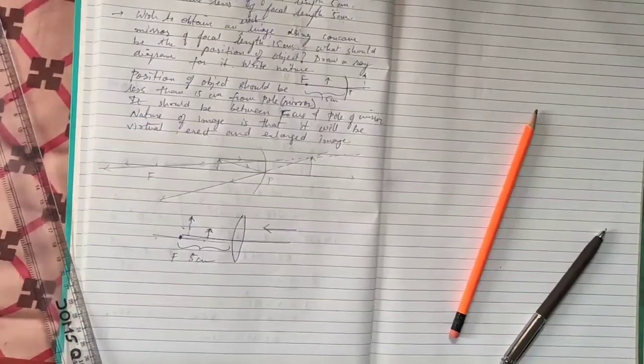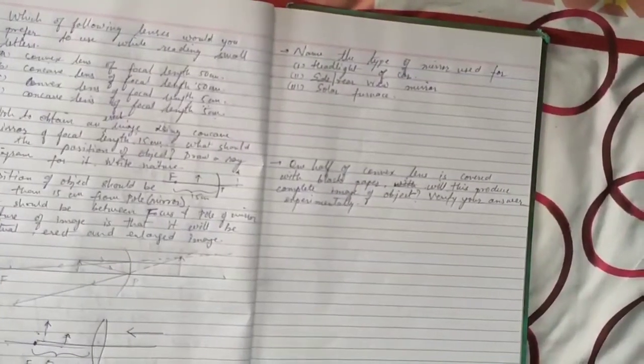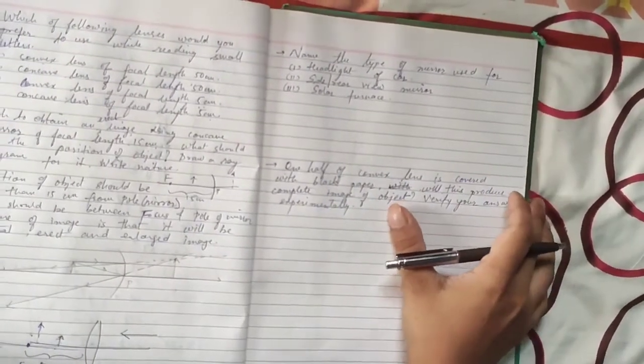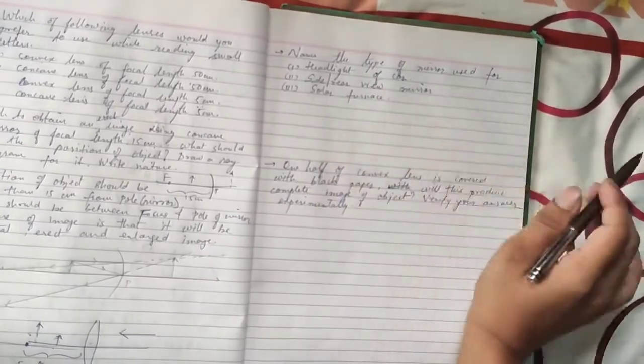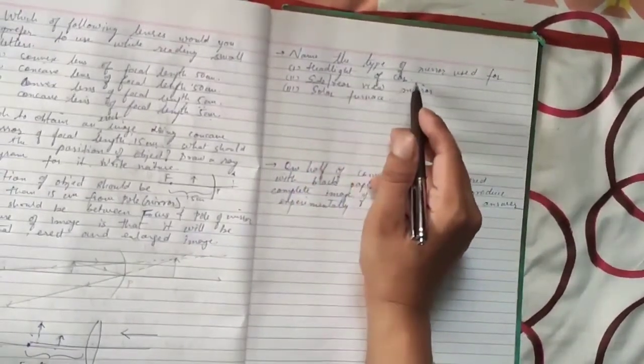Moving on to the next question. Okay students, so the next question is, name the type of mirror used for. So the first one is headlight of a car.